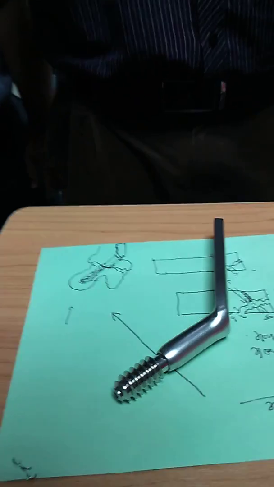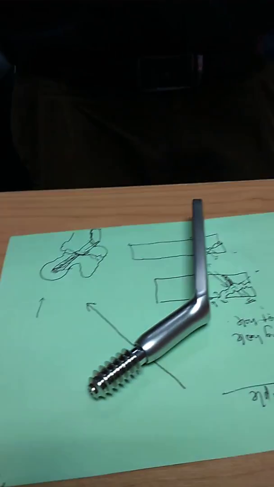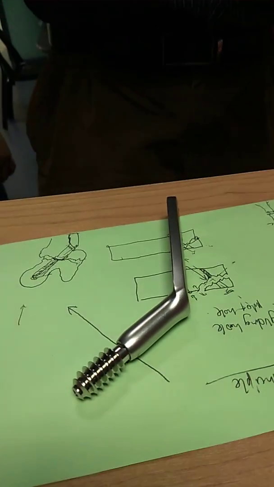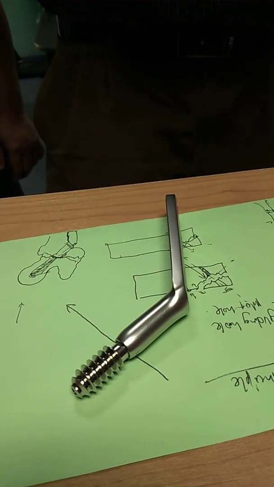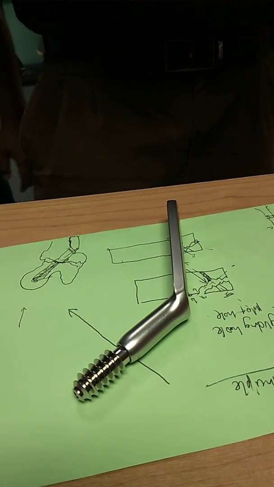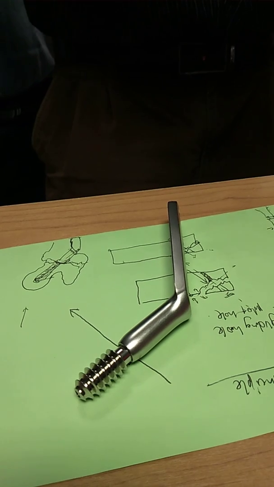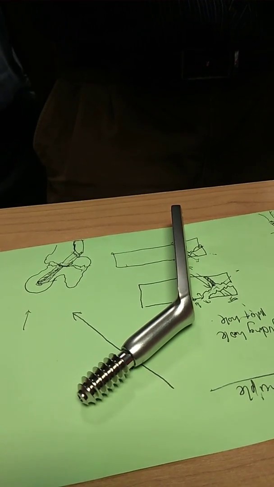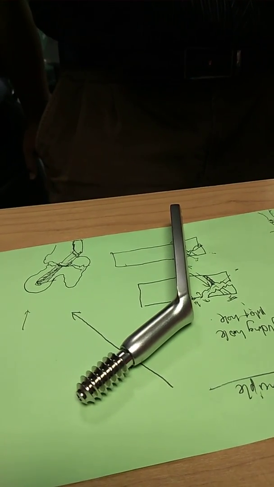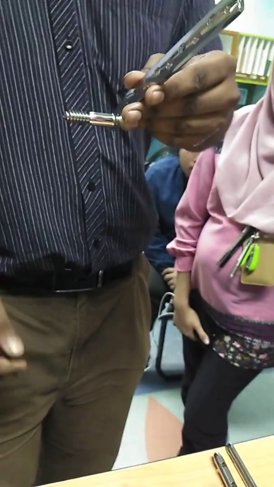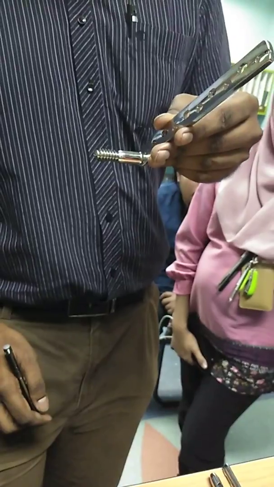Okay, that's how it works. It's the same thing also for your, this is called DCS, dynamic condylar screw. DCS is used for which part of the bone? Of which bone? Distal femur. Okay. So this one also will provide a certain degree of controlled collapse at the fracture site for condylar fractures of the femur. Okay.